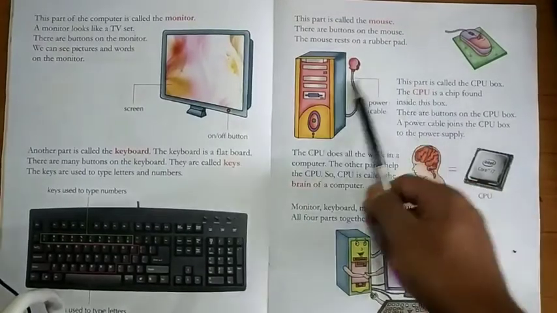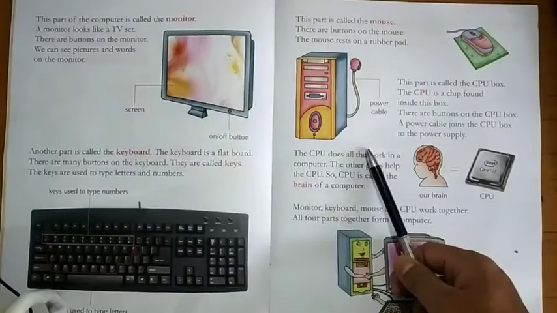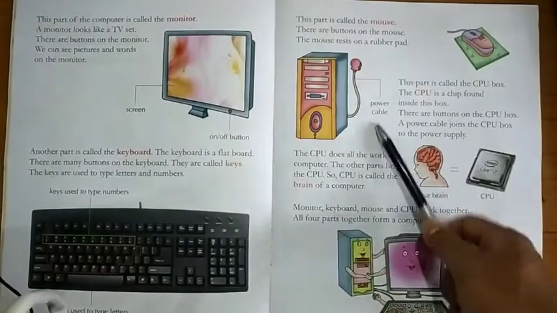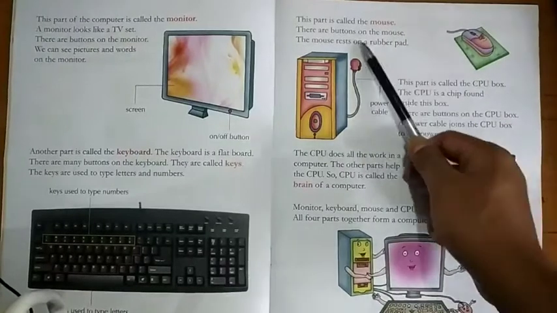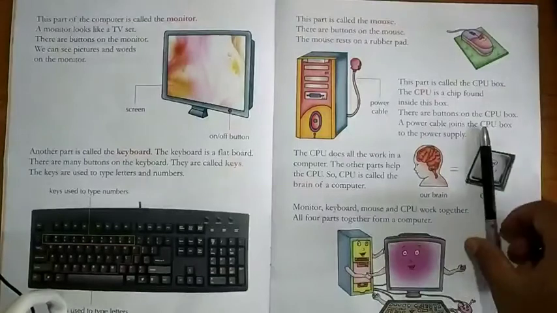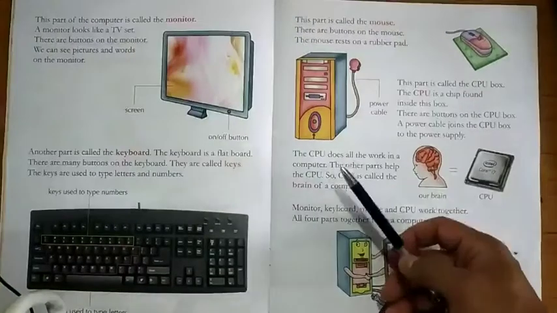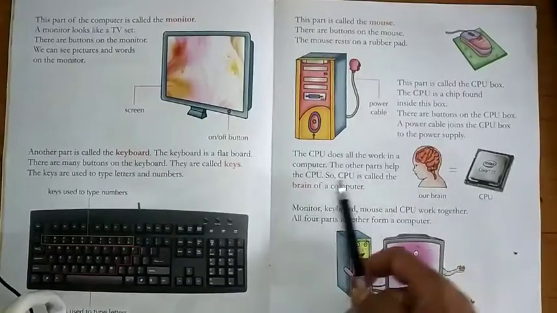The power cable joins the CPU box to the power supply. So the computer needs electricity, we have seen that, or current. To get current, this box is connected to the switchboard using cables. I think you have all seen that. You have to plug in the cables and switch on the switch to start the computer first.